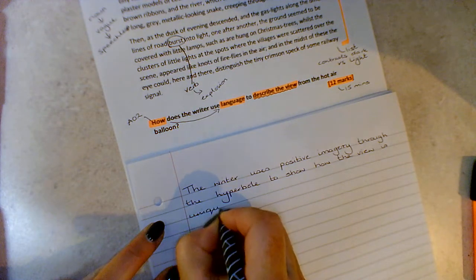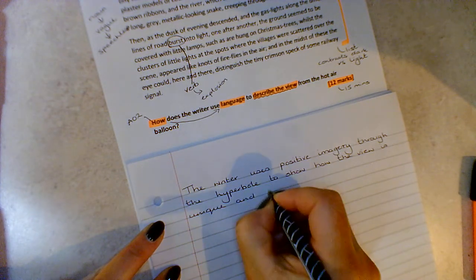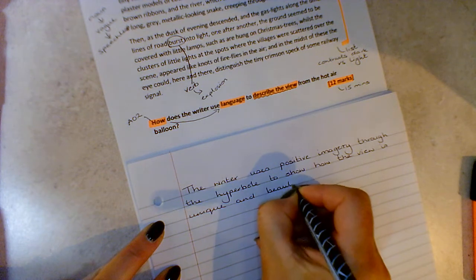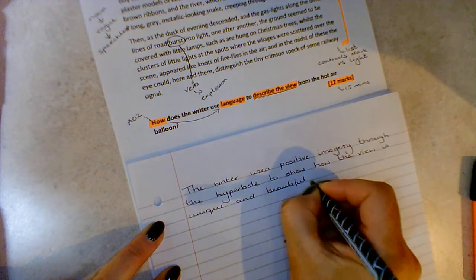It's unique and beautiful. And I'm going to put a comma there.